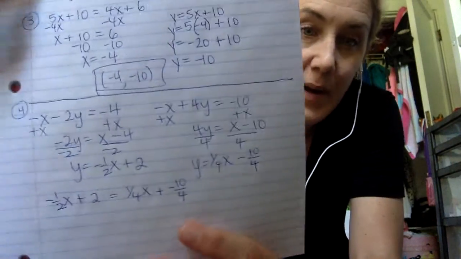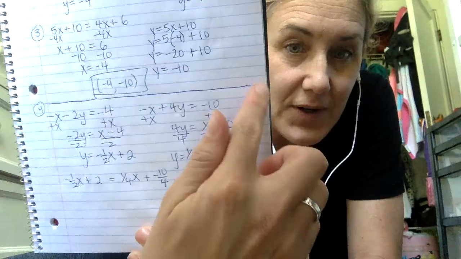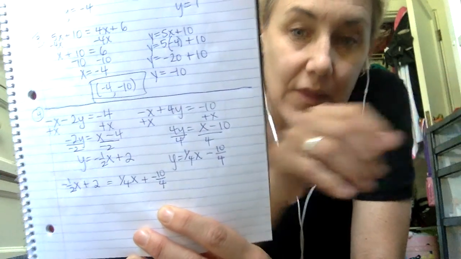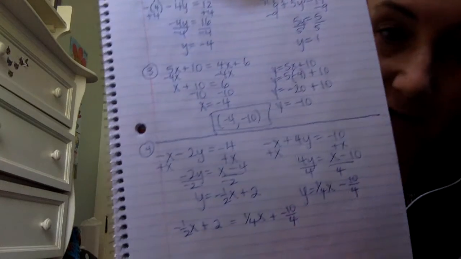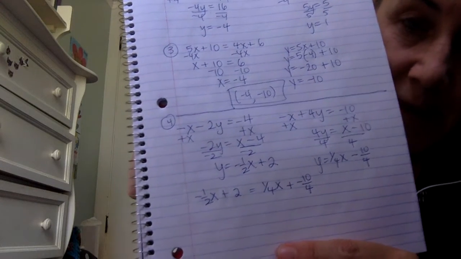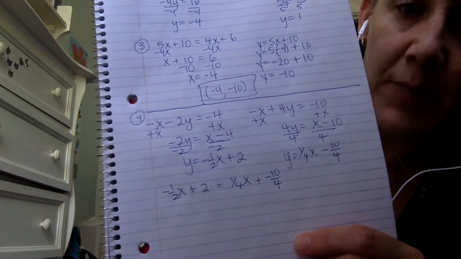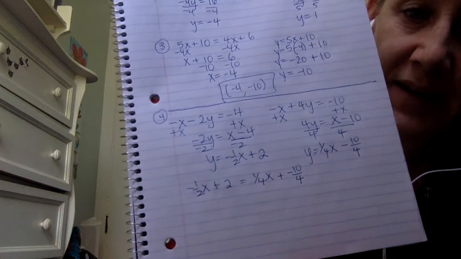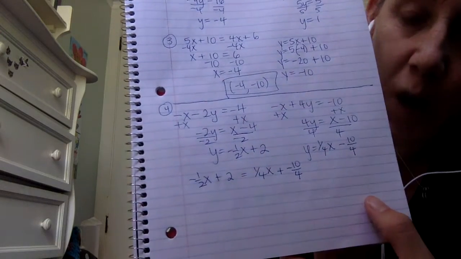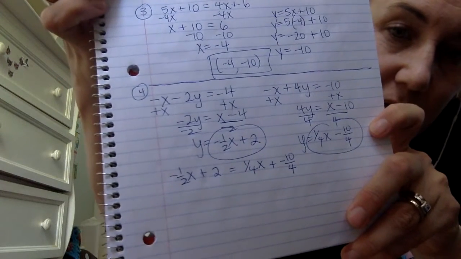So the next example that came up was negative x minus 2y equals negative 4. I'm going to show you my work right here. First, I have to get the equations in Y form. And notice how in both of them I have to add x, and in both of them, I have to divide by the number that's bothering the y. And so I end up with y equals this and y equals that. And just so you know what I mean, the circle is this and that.